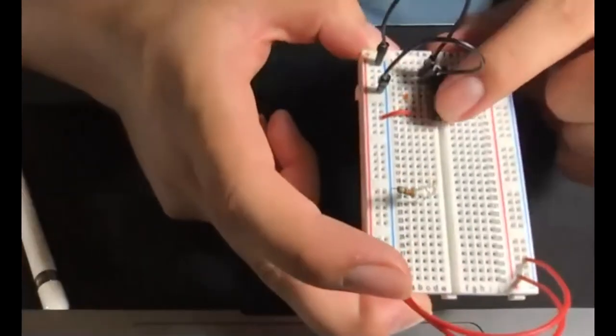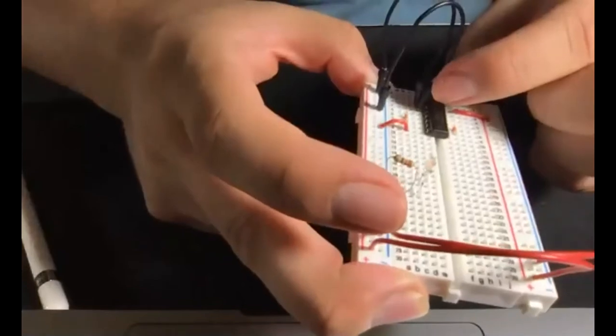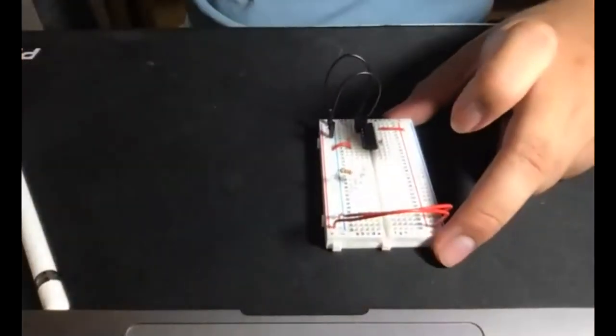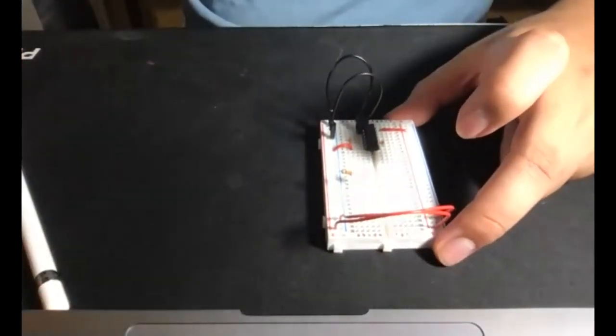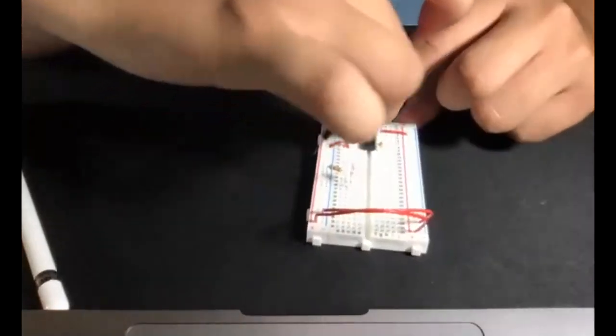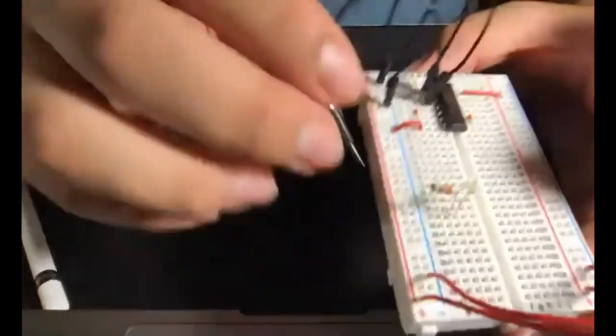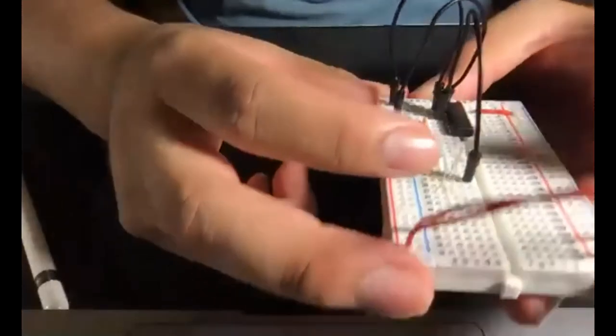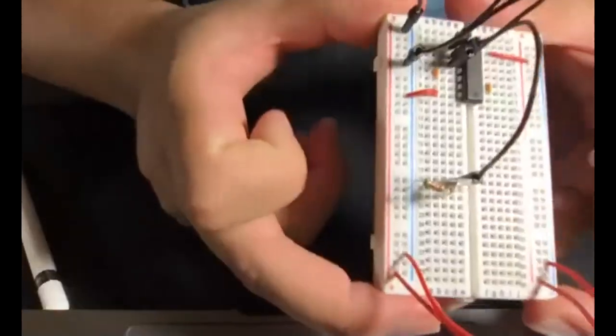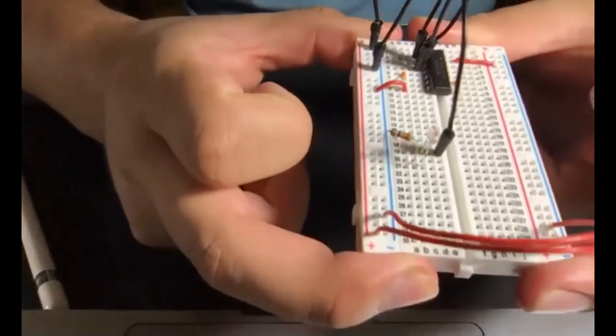So now for our output, how do we know what our output is? The easiest way is to connect your output, which like I said was the third pin, to something as simple as an LED. So whenever our LED turns on, we would know that our output is a high.